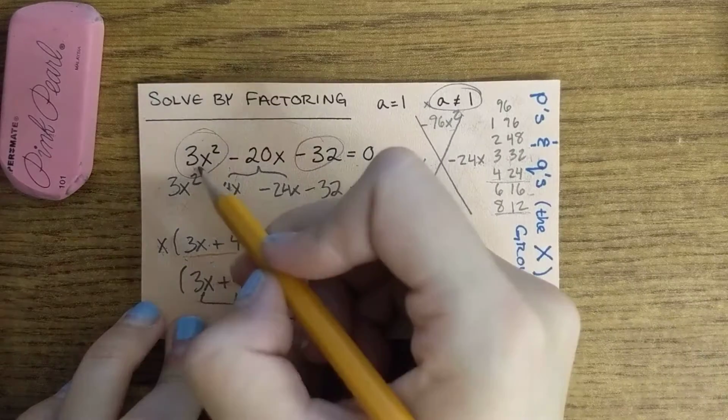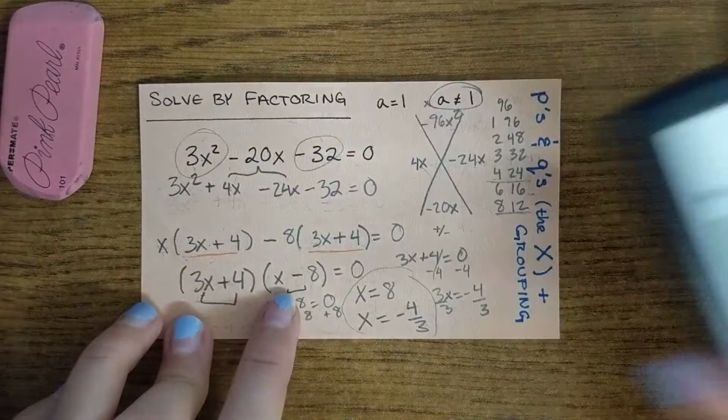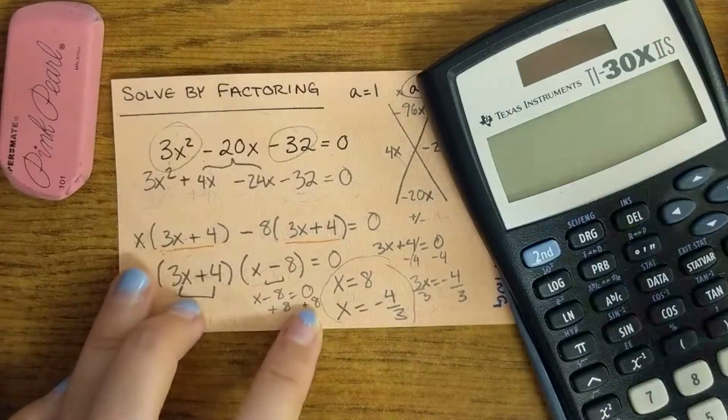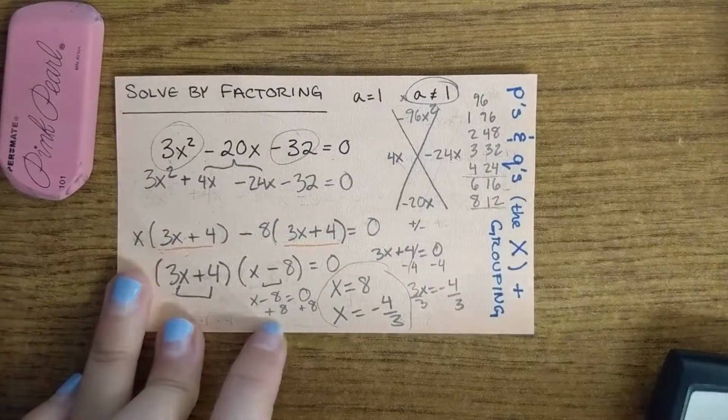If you wanted to check that, plug them back in for x. Make sure to put parentheses on and check it with a calculator. That is how to do the x plus grouping method of factoring.